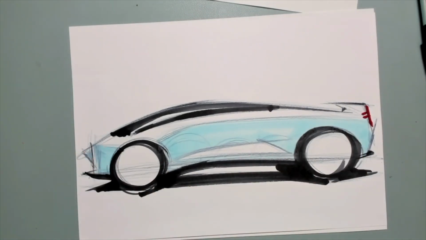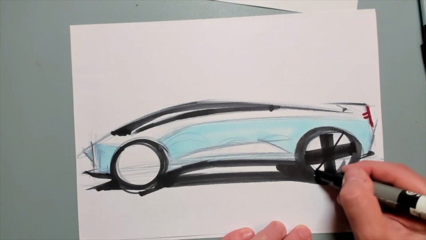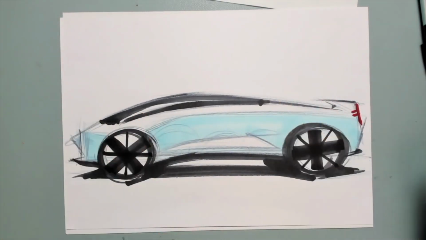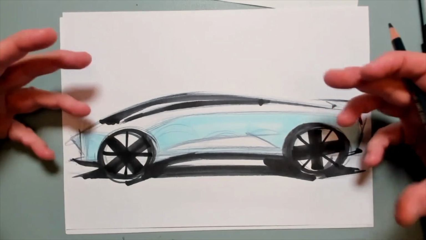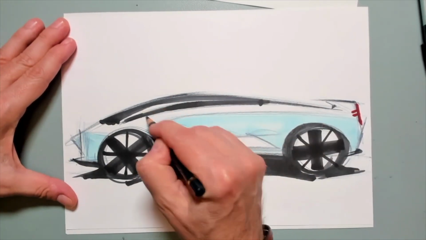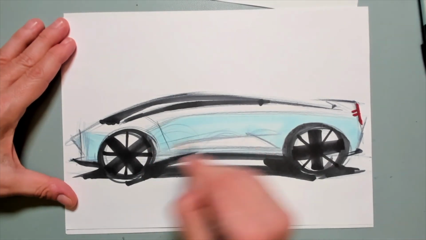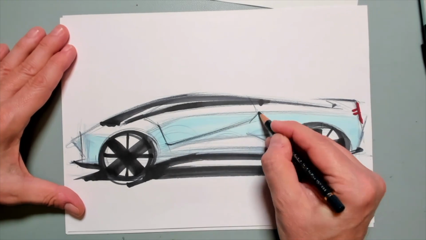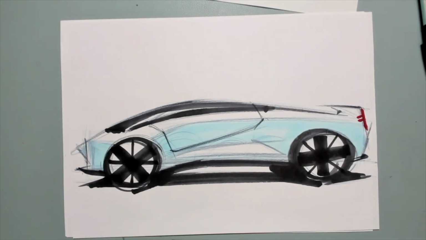Now I will make very quick, simple graphics for the wheels, and I will try to put this into the AI and I will show you the results. I just put in the cut line. I will show you the result now.